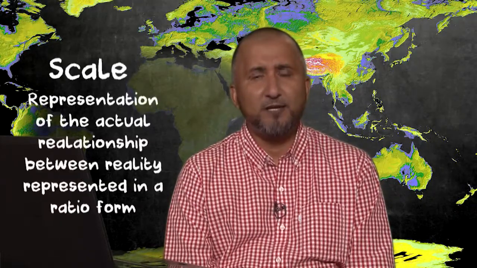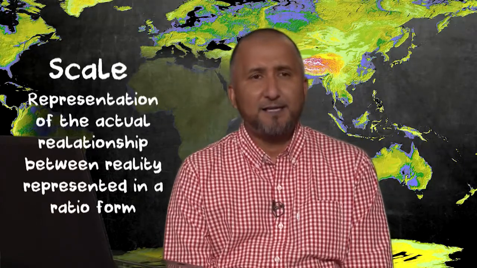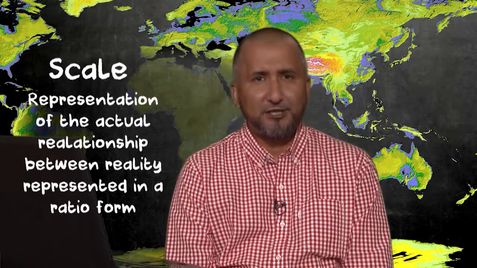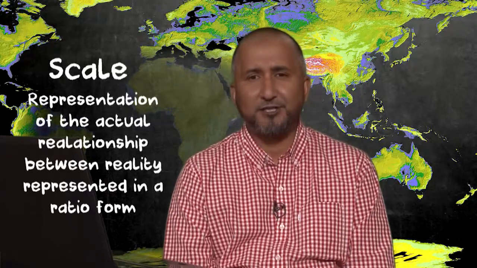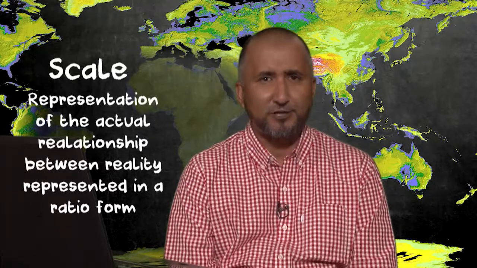In today's lesson, we are going to be making reference to the term scale on a regular basis. So for you to understand this content well, you need to have a good, comprehensive understanding of the term scale. Again, what is the meaning of the word scale? As mentioned earlier, scale is the representation of the actual relationship to reality, represented in a ratio form.